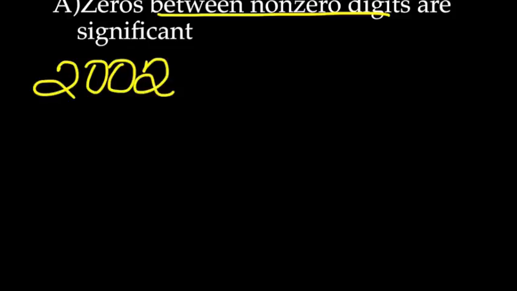All right, so first of all, zeros between non-zero digits are significant. So if I had something like 2002, let's figure out how many of these digits are significant. The 2 and the 2 are significant because they are non-zero digits. What about these two zeros? Are they significant? Do they fall between non-zero digits? They do, which makes them significant. So all the digits in this number are significant. This number has 4 sig figs.